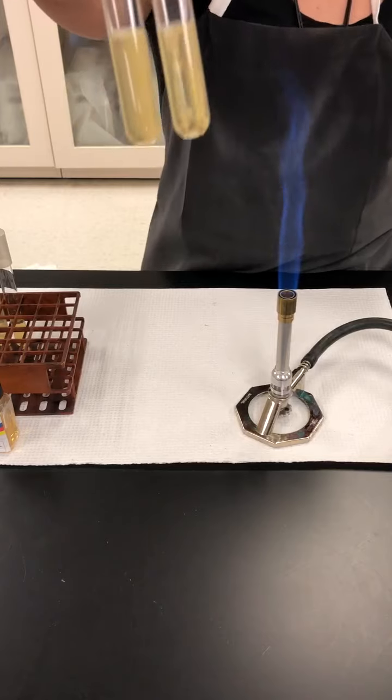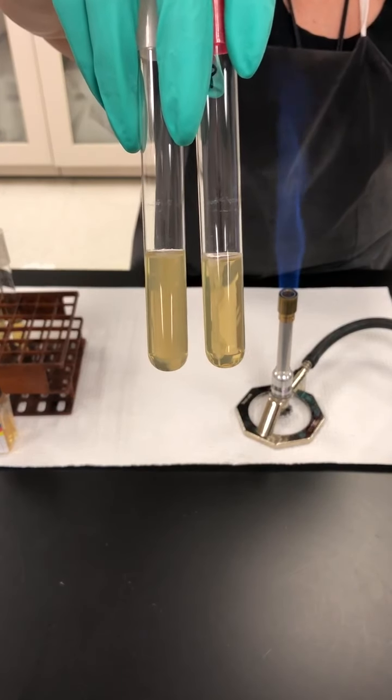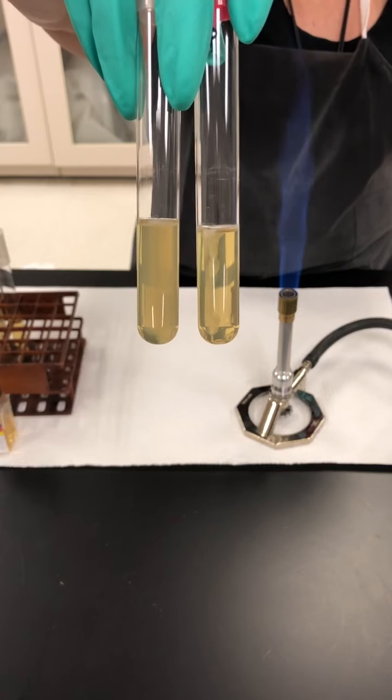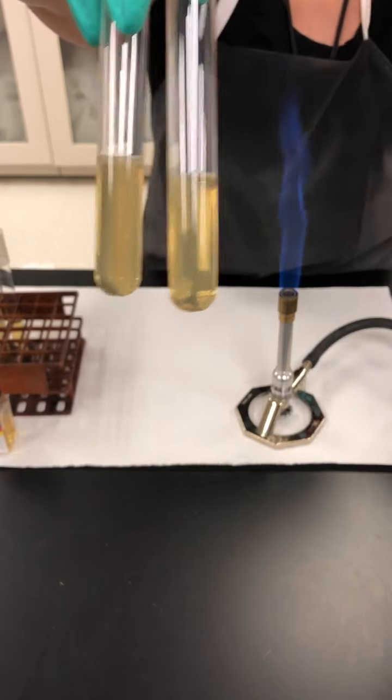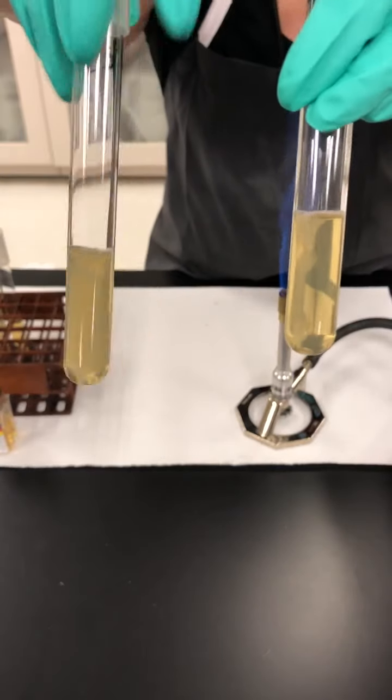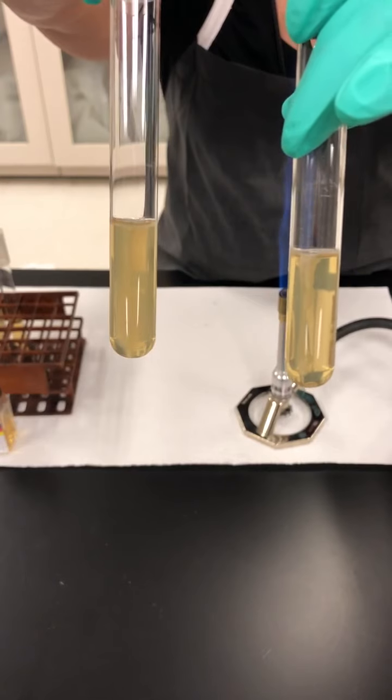So, for the sulfur reduction, you look to see if there's any black color in the dip. And these 2 organisms, even though you can see that there's growth in the tubes, they are not showing any black color, so they will be negative for sulfur reduction.